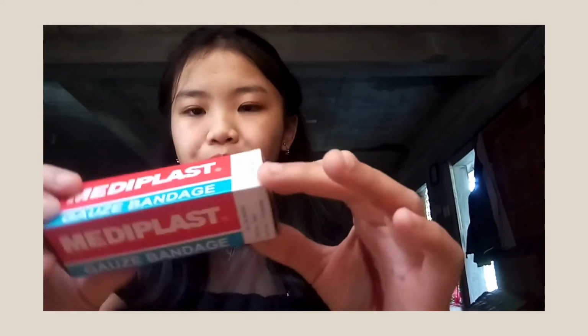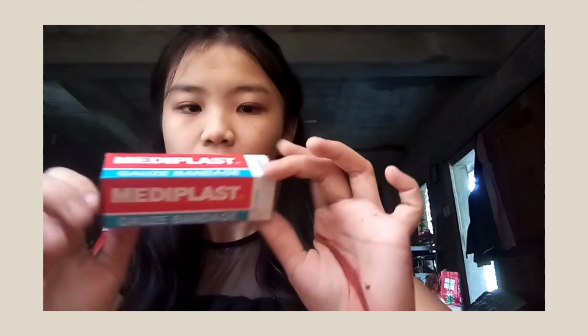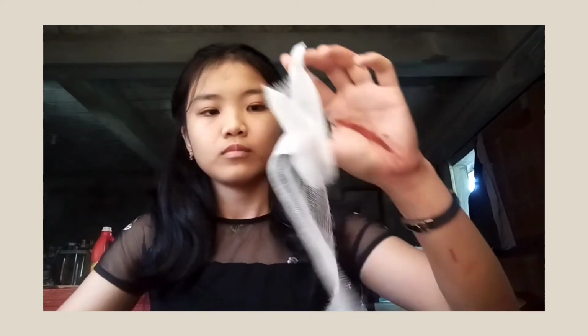So, ayan. After nating ma-applyan siya, kailangan natin lagyan ng band-aid or bandage, gasa, para hindi siya lalong ma-infection or kapitan ng dumi, if ever. So, kailangan malinis din yung bandage.